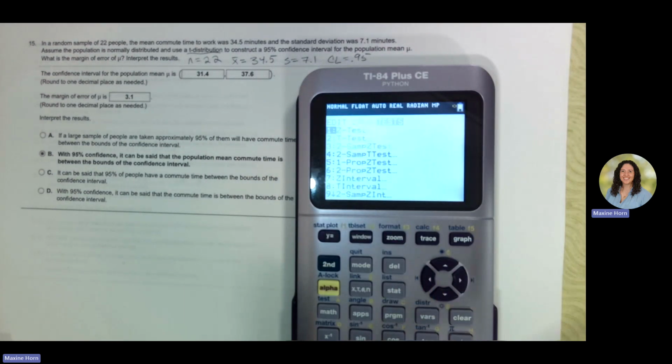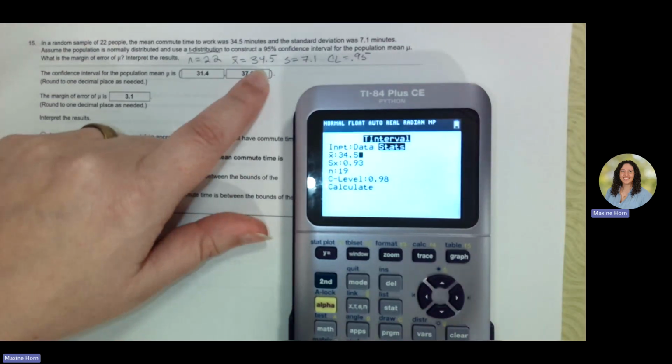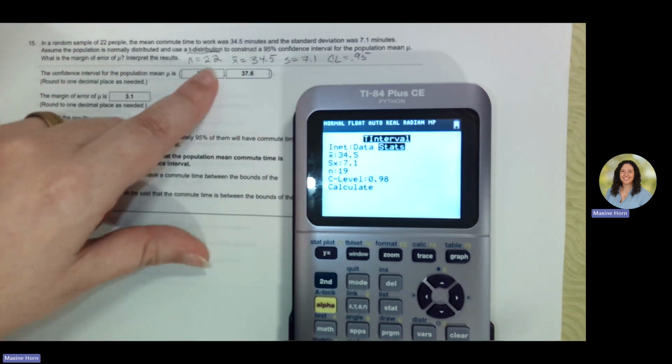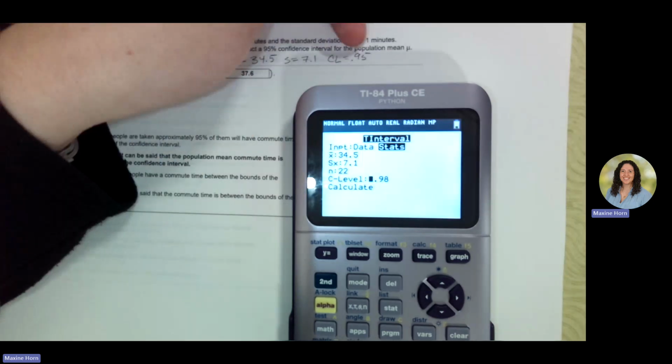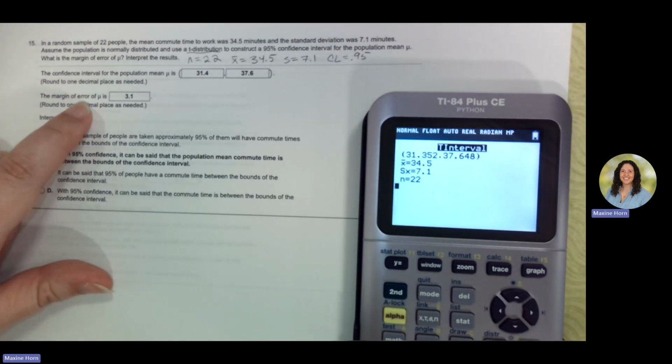Okay, so if we were to do this in the calculator, we're going to do it, I mean, kind of both ways here. We can absolutely find our confidence interval super quick, right? We go stat, test, 8, we plug in the values that we know, 34.5, 7.1, N is 22, confidence level is 0.95, and calculate. Okay, so we get that, we plug it in. Okay, but then it wants the margin of error.